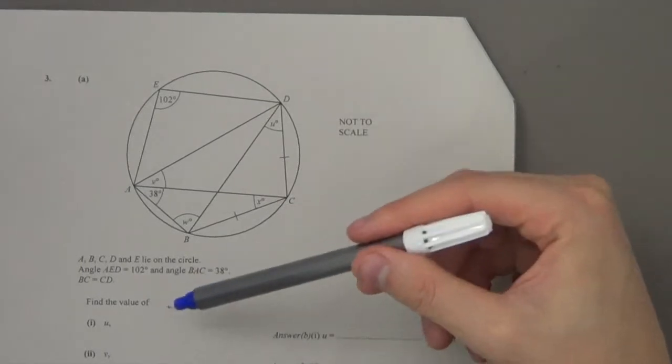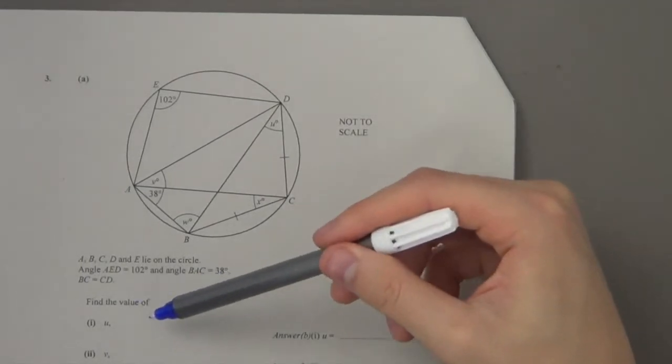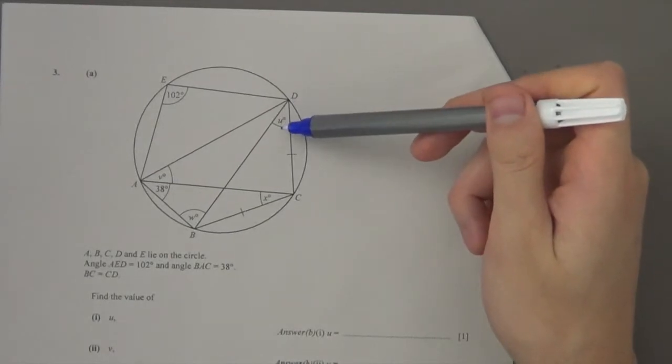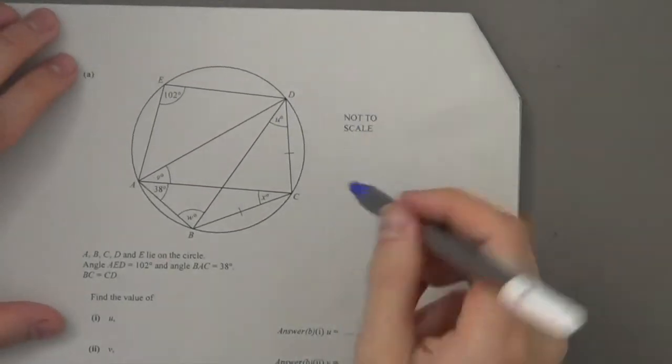So first things first, we need to find the value of u. Okay, so let me tell you some basic rules first of all.